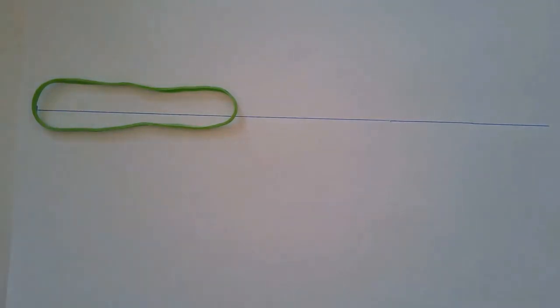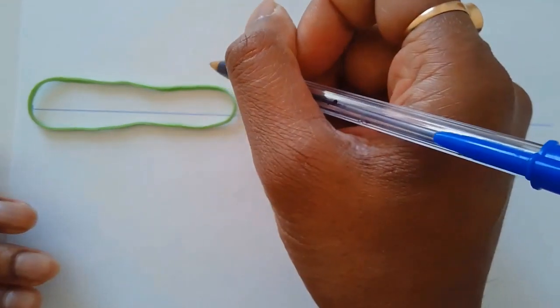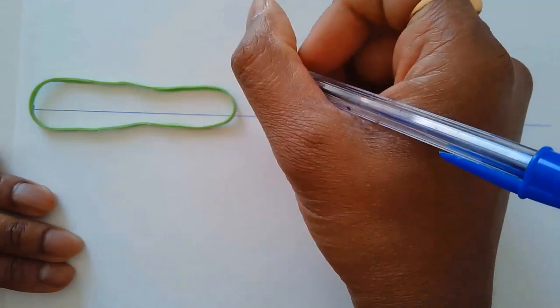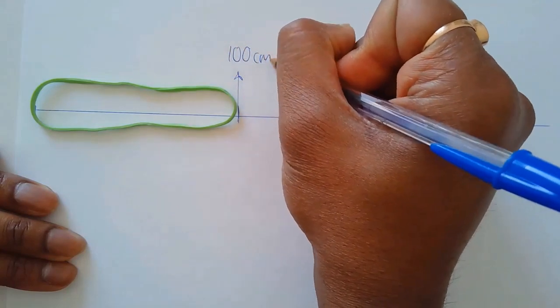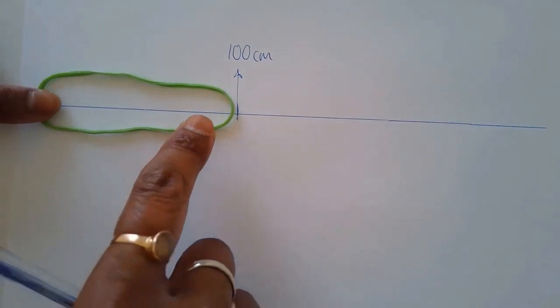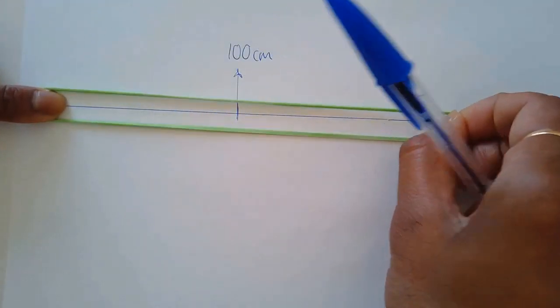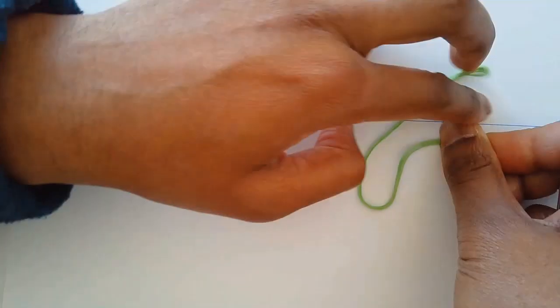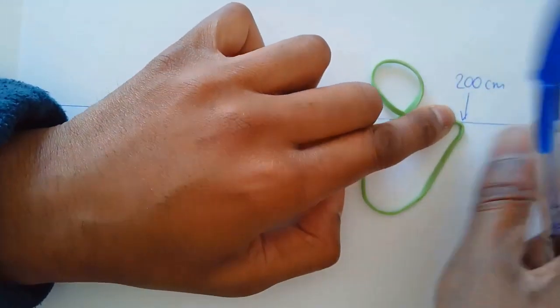Right, let's just pretend this is our resistant band that we just saw. Its original length, when it's not extended, is roughly 100 centimeters. So there's no tension. So if I anchor it here, and it's double the size from 100 to 200, which is roughly here, that's 200 centimeters.